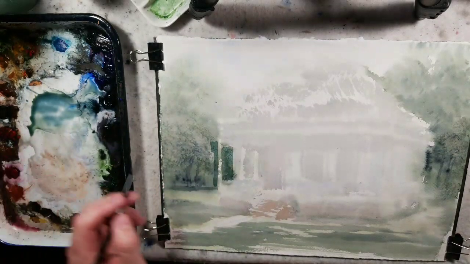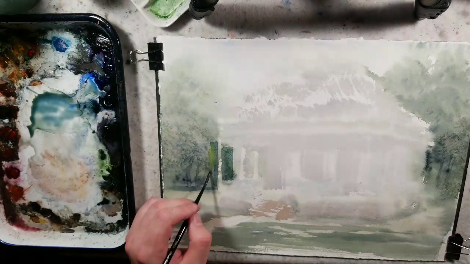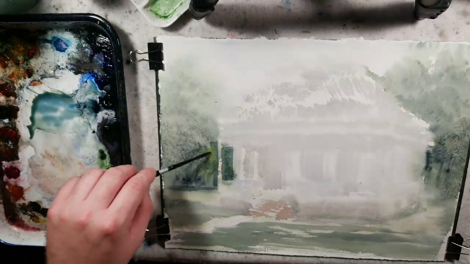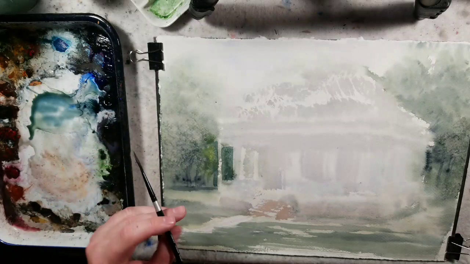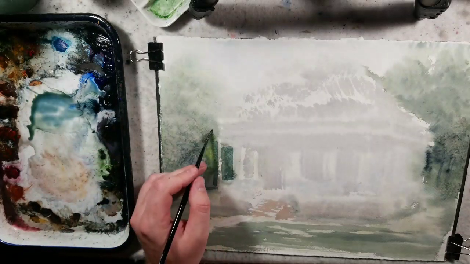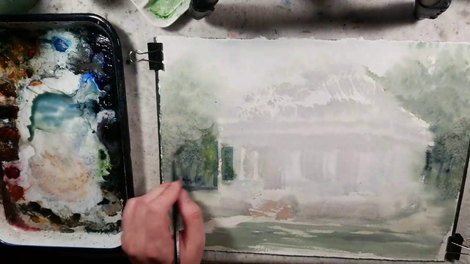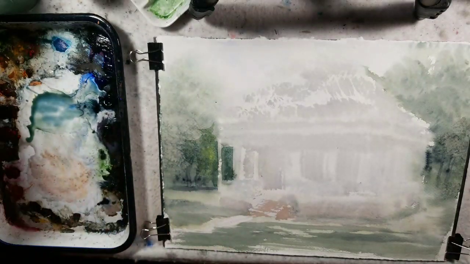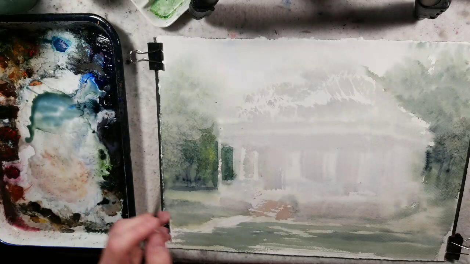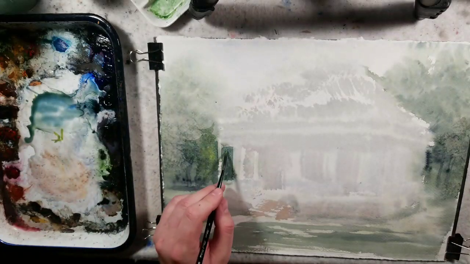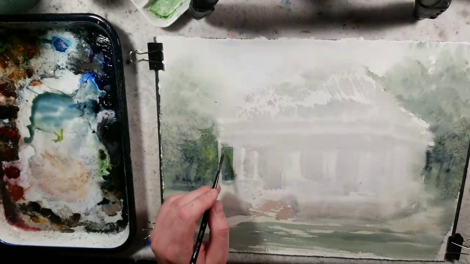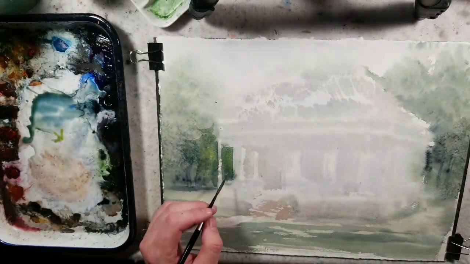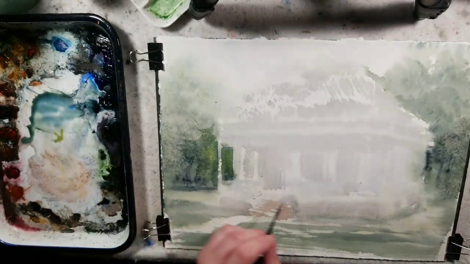We got some more lemon yellow. I'm going to have that overhang. A little bit lemony yellow in here. Okay.